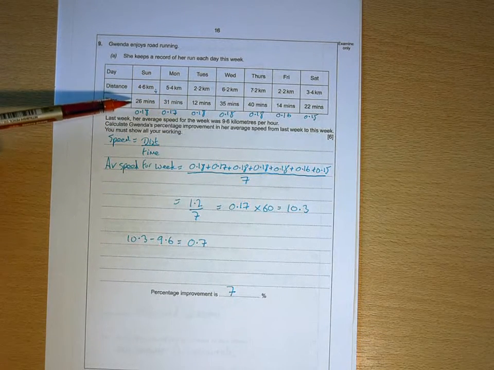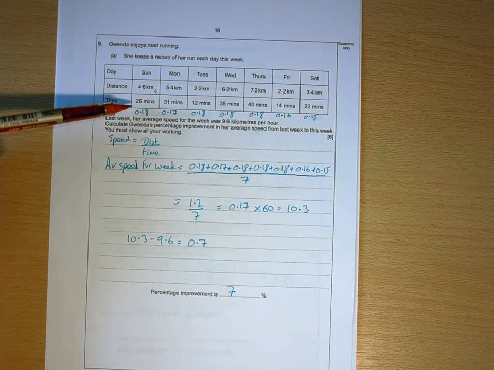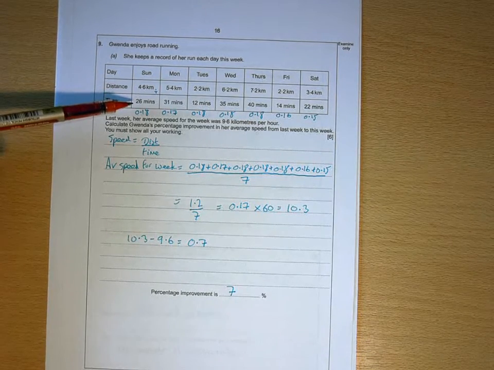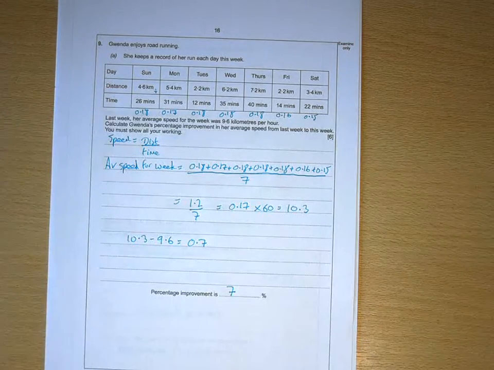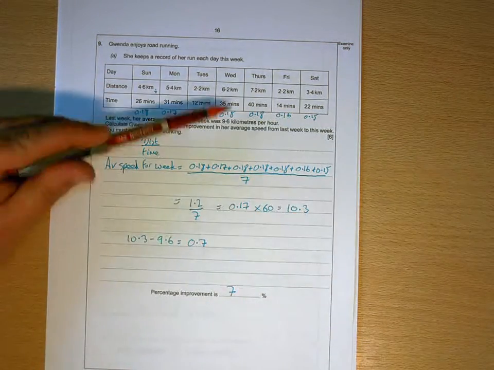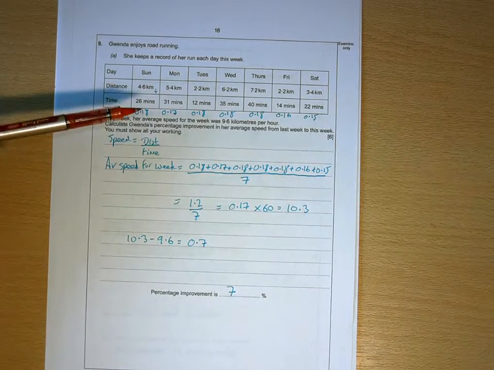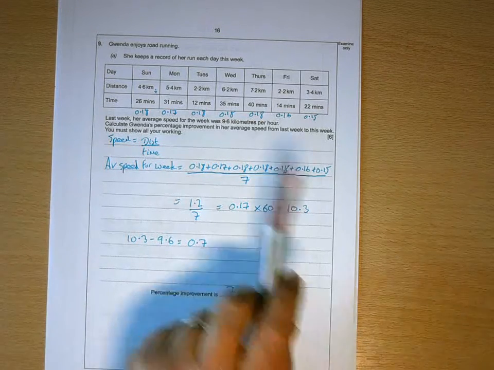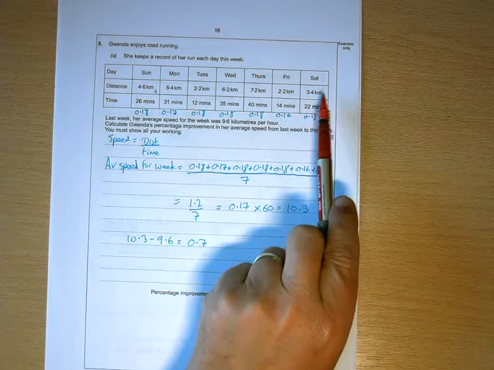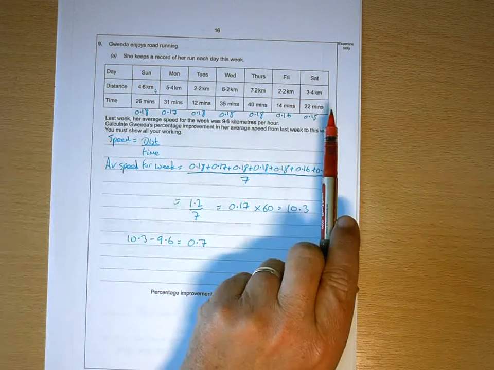Sometimes they would not like to divide 4.6 by 26. They would rather do the big number divided by the small number, so they'd be doing the 26 divided by 4.6. So there's all sorts of mistakes available to them, and lots of candidates chose one way or another incorrectly of doing it. Some students were correctly doing the method of adding up each row.